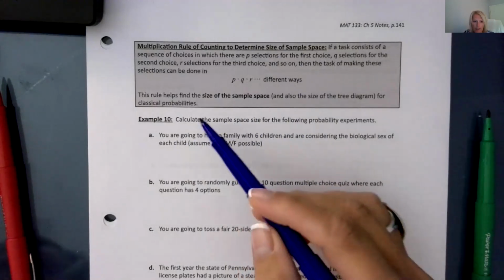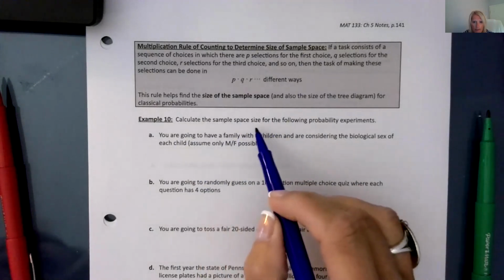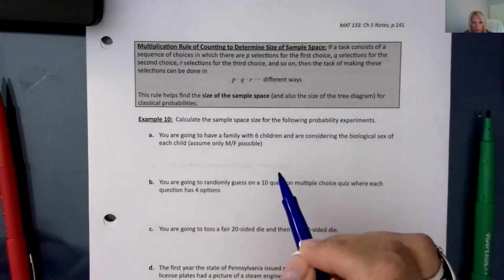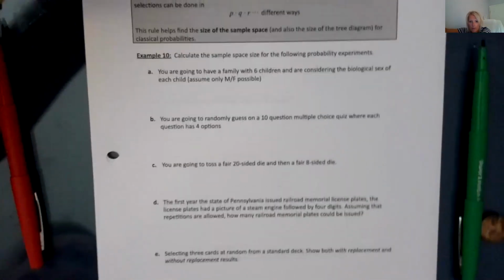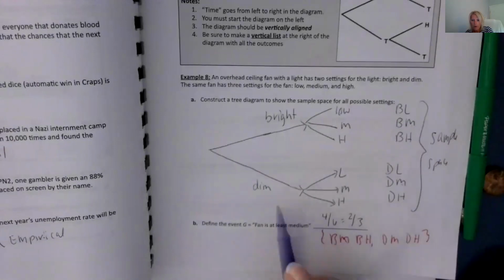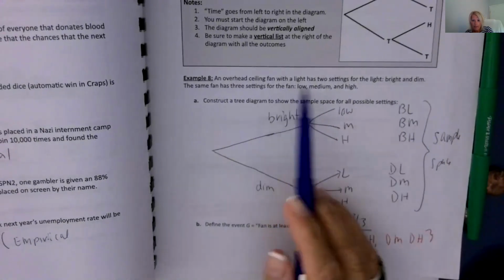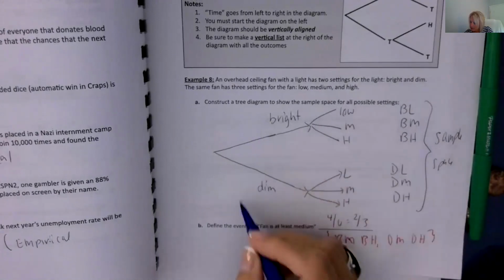So for example 10, I'd like you to pause for just a minute and then calculate the sample space size for the following probability experiments. Now, you could go back to the one we did with the children, but also the one with the lights for the ceiling fan. You've got 2 outcomes for this setting, right?